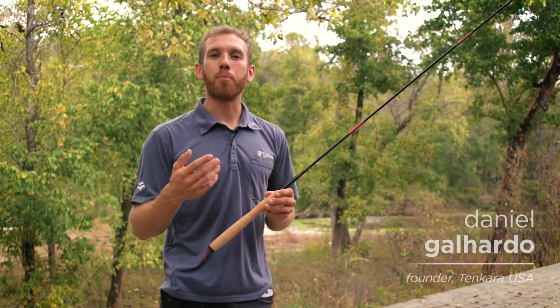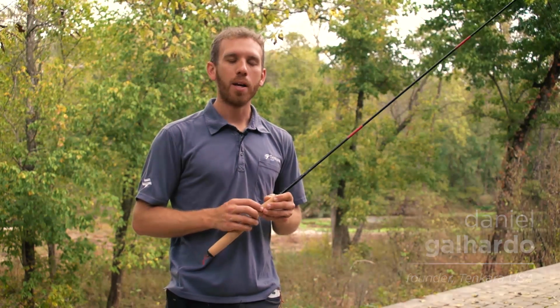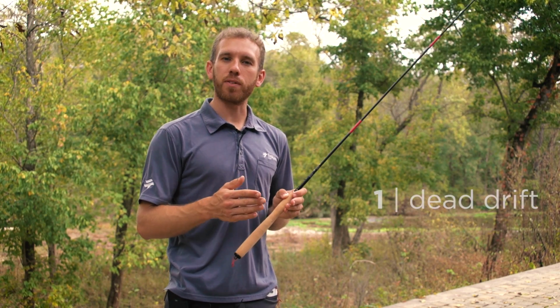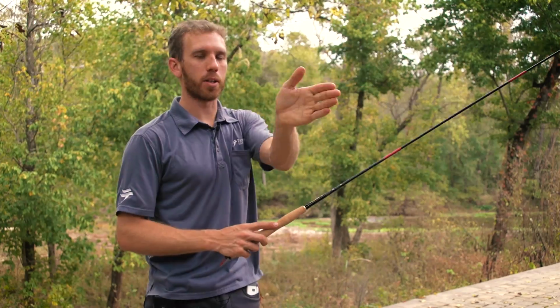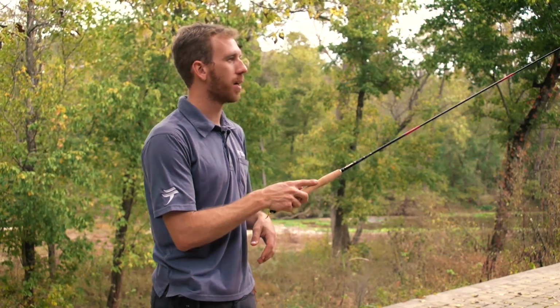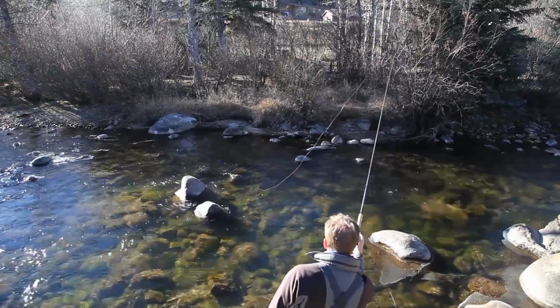There are several different ways you can present your fly to the fish, and I'm going to give you an introduction to those right now. The main one is what we call the dead drift, essentially where your fly flows with the speed of the current. If the stream is flowing this way, I'm going to cast it a little upstream. As the fly comes down, I'm just going to follow it. If I'm casting in front of me, I'm just going to follow it down.